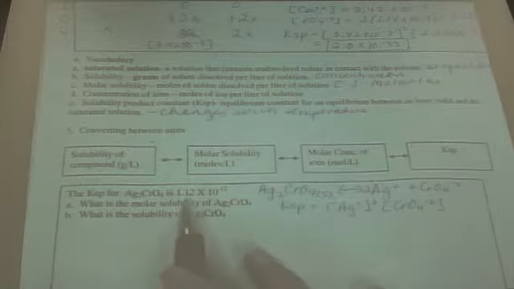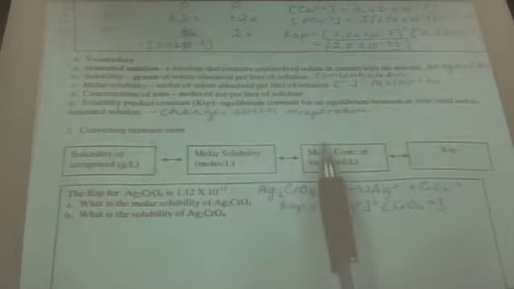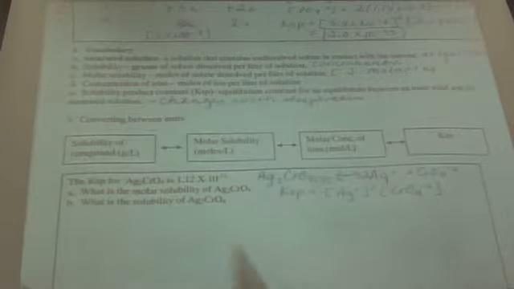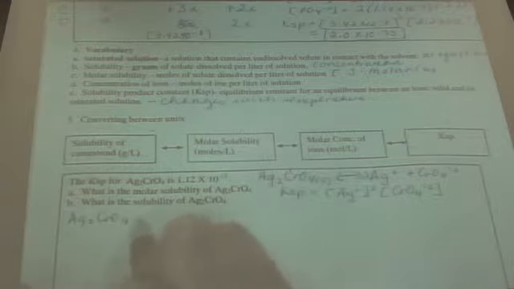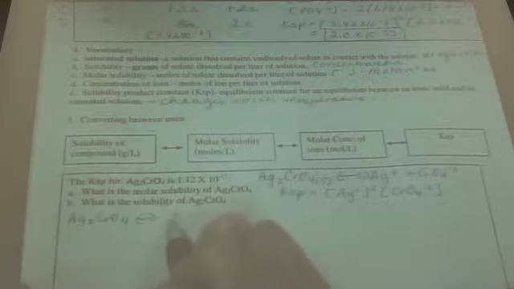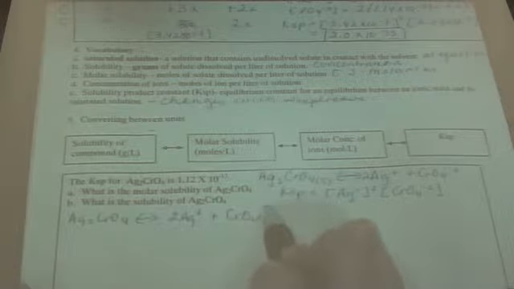Okay. And I know that Ksp is given to me. So I have Ksp. I need to find this. So I need a RICE table. Silver chromate dissociates into 2 silvers, 1 chromate.